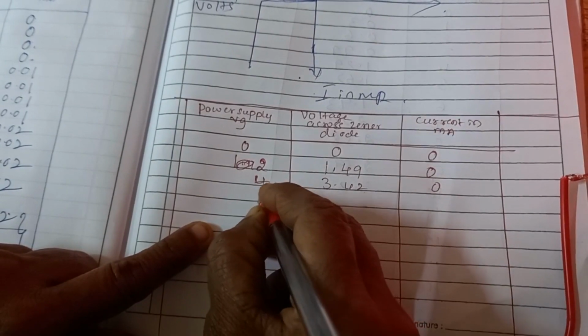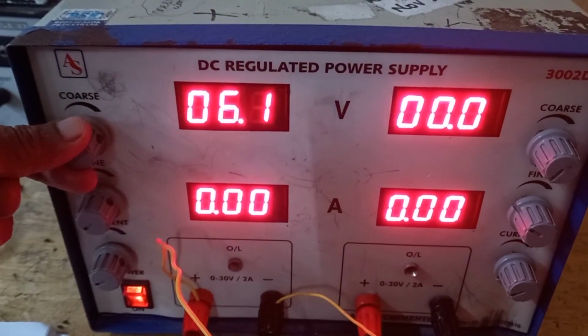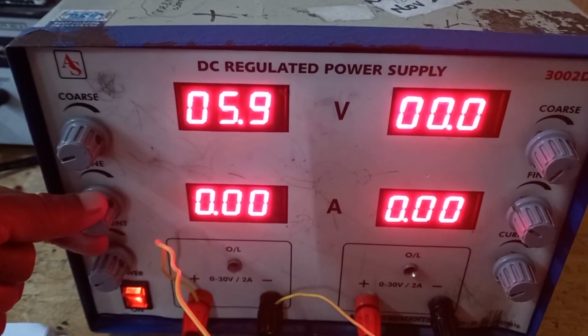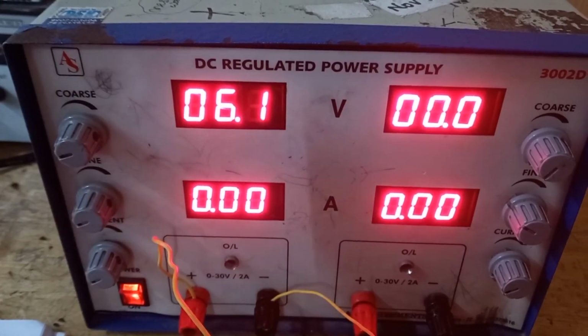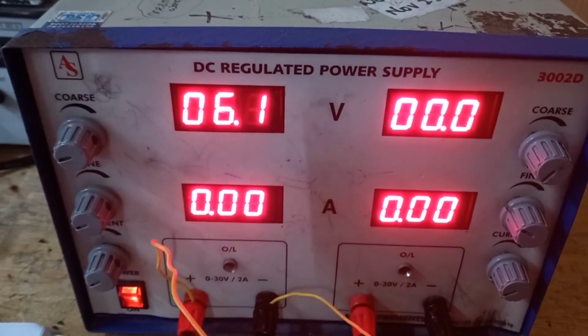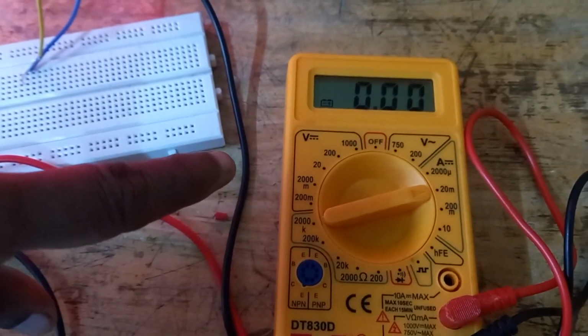Now let us adjust to 6 volts. Power supply voltage is 6 volts and voltmeter reading is 5.48 and current is still 0.